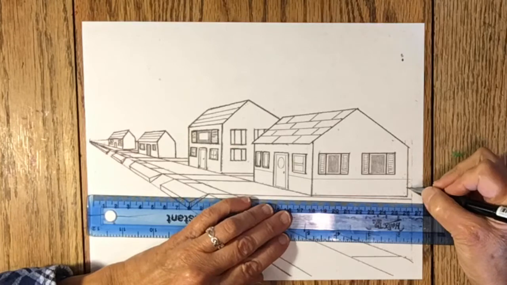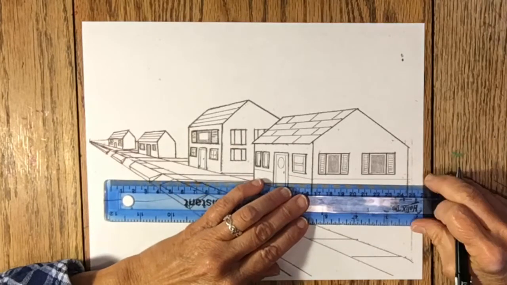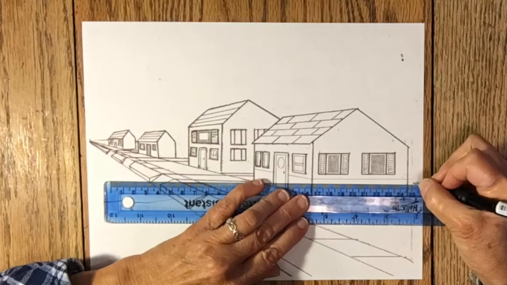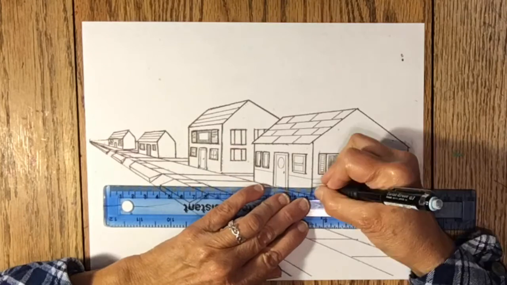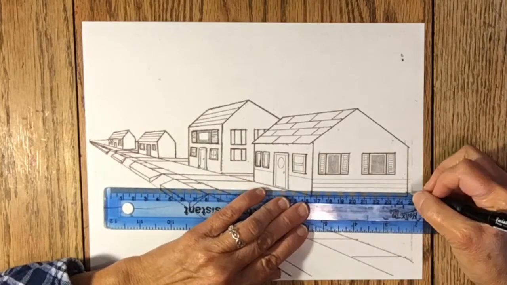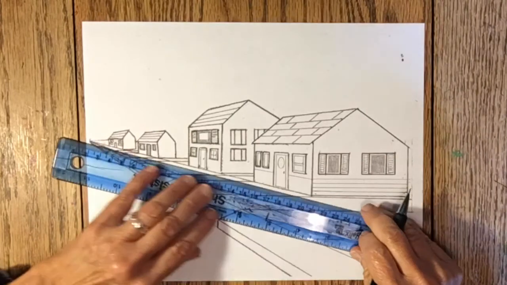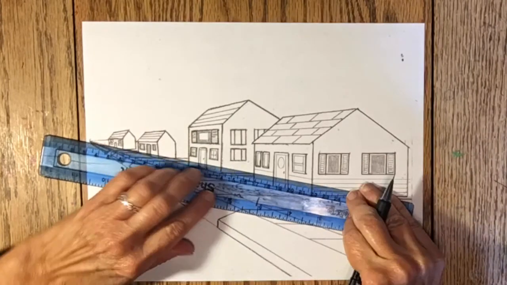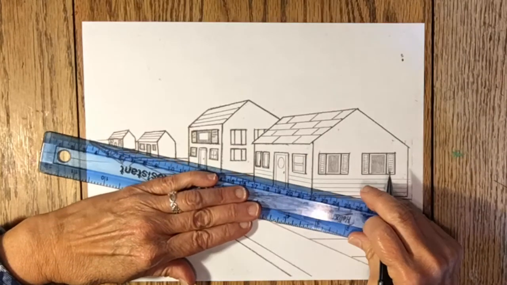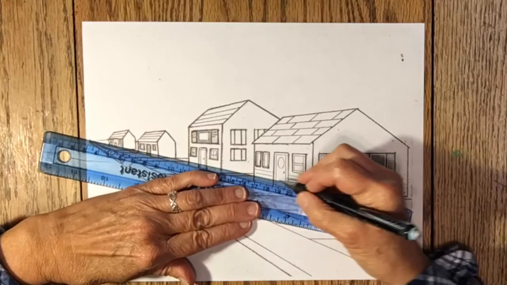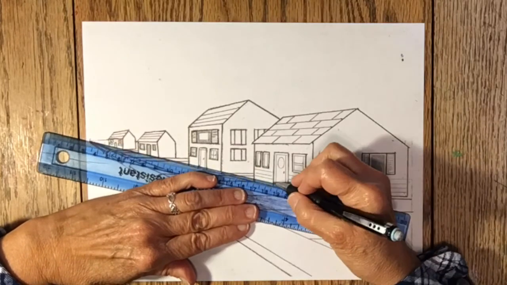And in the front side, I just make some marks, how deep I want the bricks to be, and just draw a line straight across and keep them parallel to each other. And then I just have to line the end of each one of the lines up with a vanishing point to draw the lines on the converging side of the house.